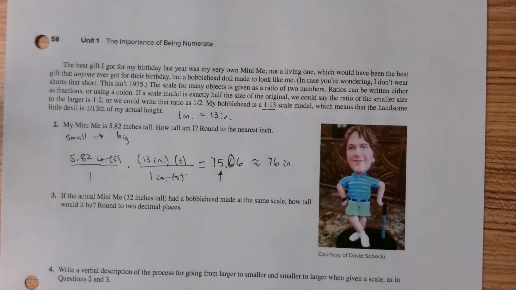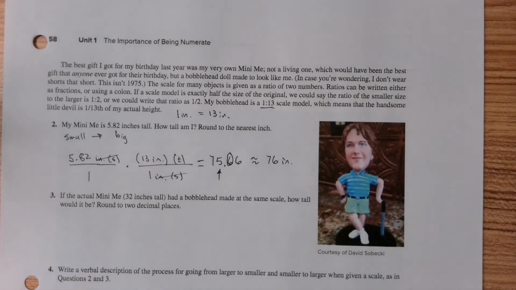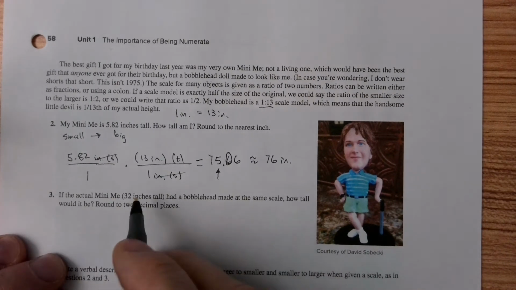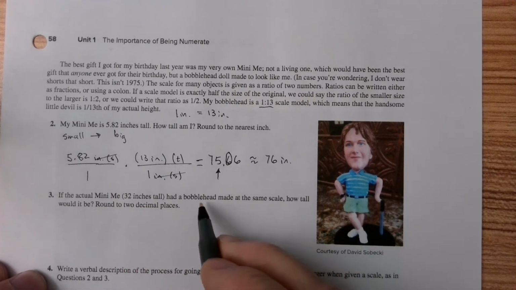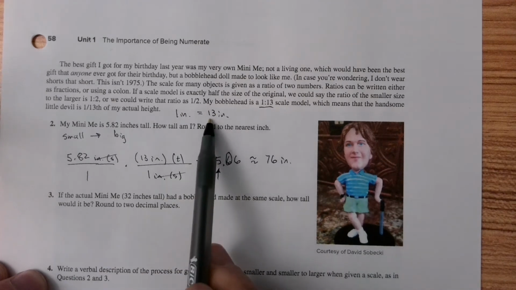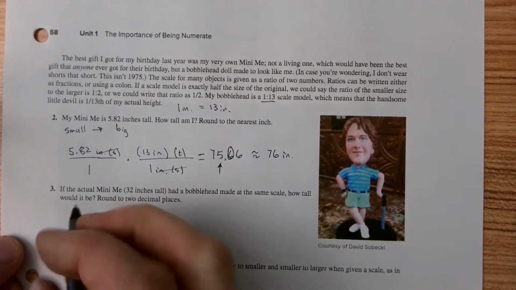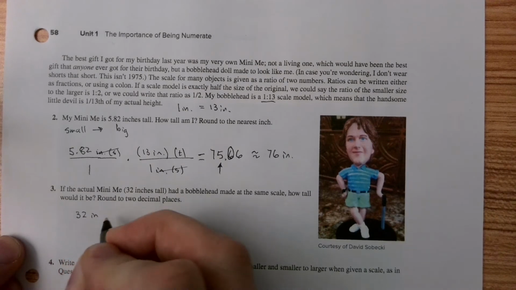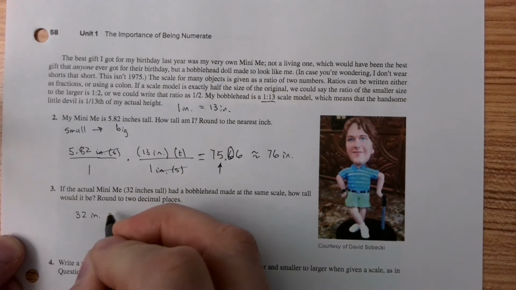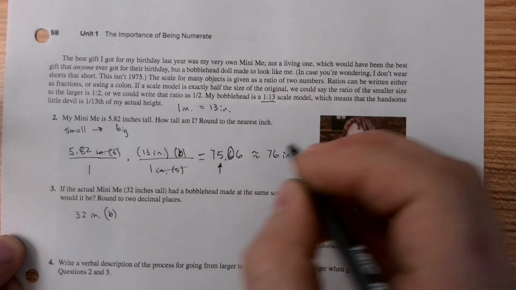Okay, now we're going to go backwards. If the actual mini-me, in other words, the guy from the previous page, was 32 inches tall and had a bobblehead made at the same scale, so 1 inch of the bobblehead equals 13 inches of the real life person, how tall would it be? And here we're going to round to 2 decimal places. I'm going to do the same idea: 32 inches of the tall person. Maybe I should use the letter B instead of T. I'm going to change that back up here.